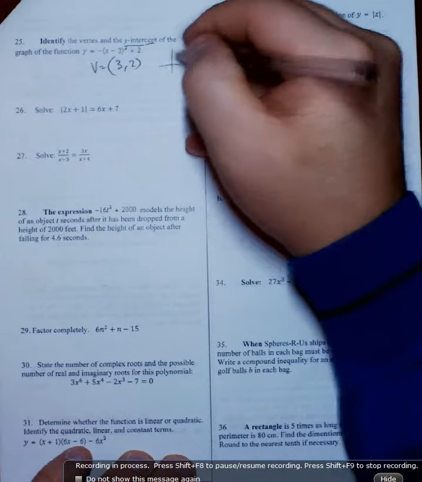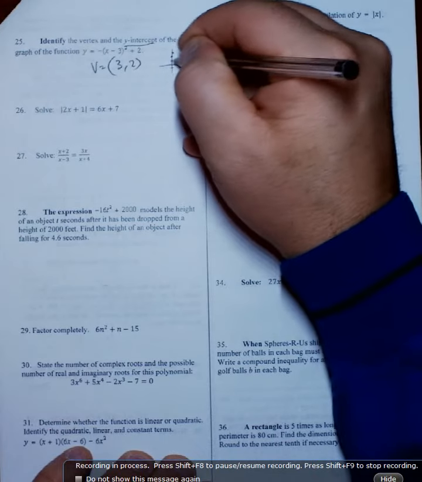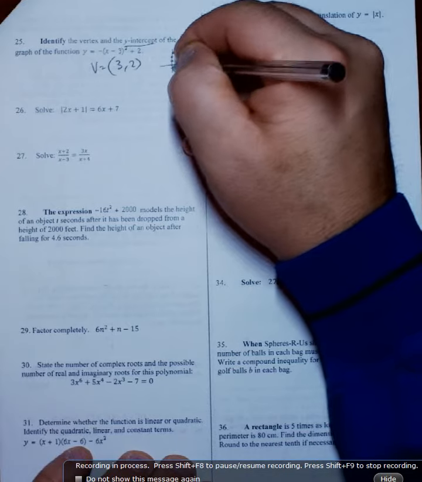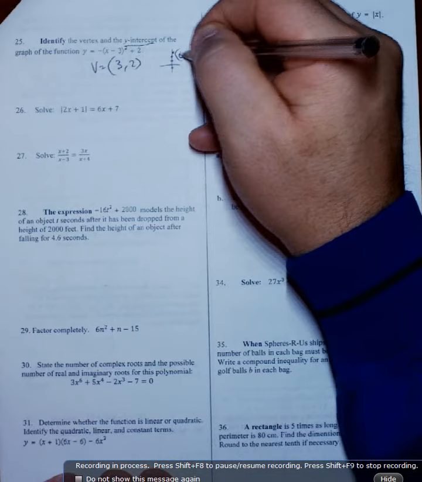Then the y-intercept, people struggle with that, but here's what it means. The y-intercept could be here, or here, or here, or here. It's (0, 1), (0, 2), (0, 3), (0, negative 1), but it's 0 something. That means to find the y-intercept, I'm always going to plug in a 0 for x.